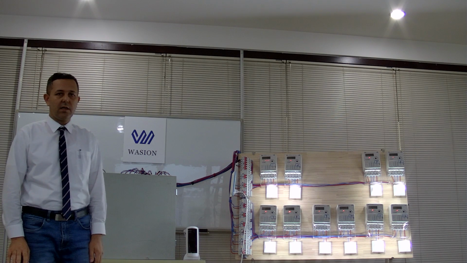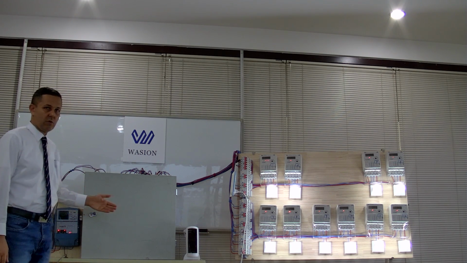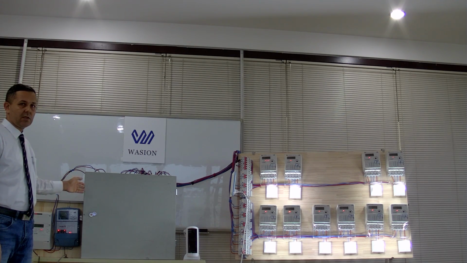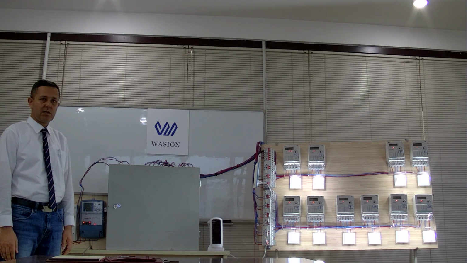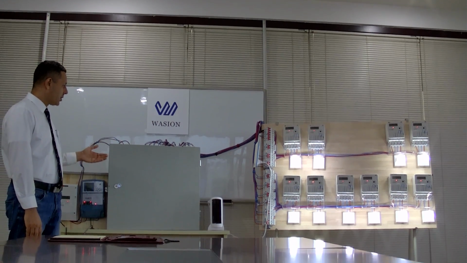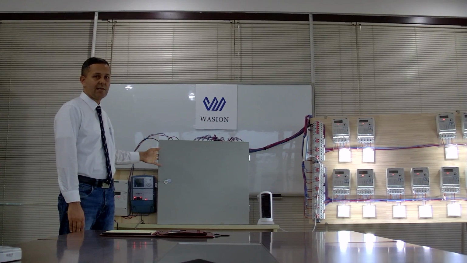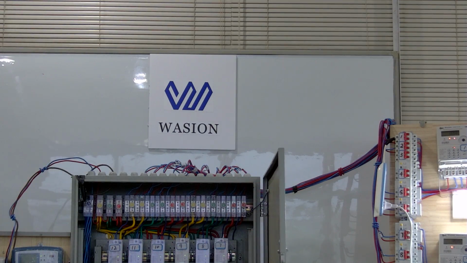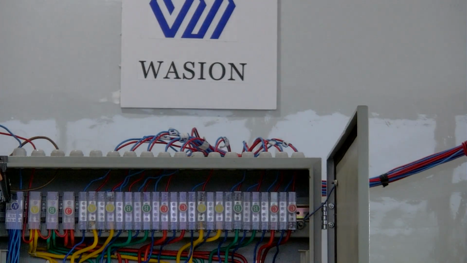The other tamper I'm going to simulate and show you is cabinet door open. This cabinet is located on top of the pole, so it is supposed that nobody touches this except utility officers. So if somebody goes on top of the pole and opens the door of this metallic or plastic cabinet, what will happen? Here we have a small micro switch.